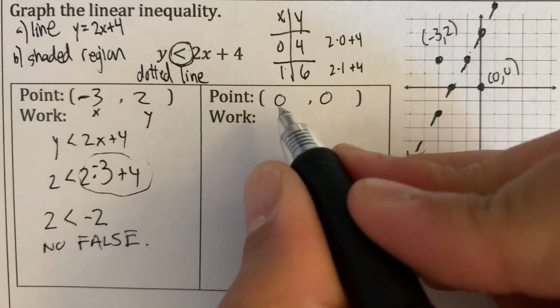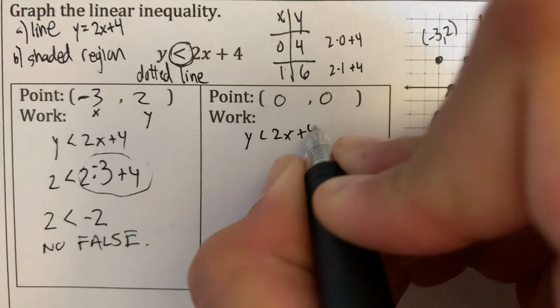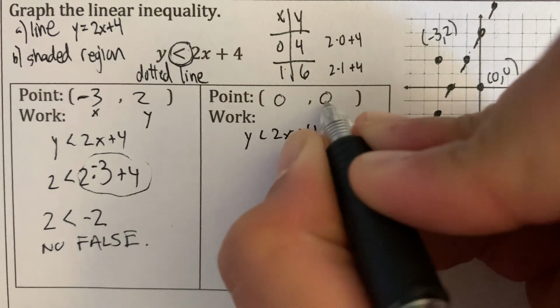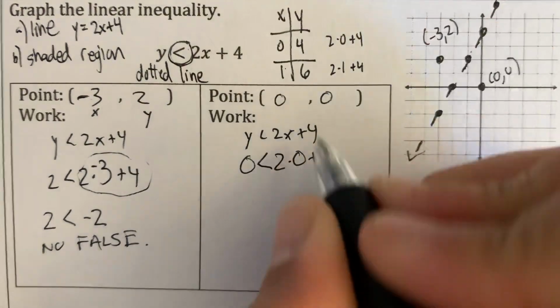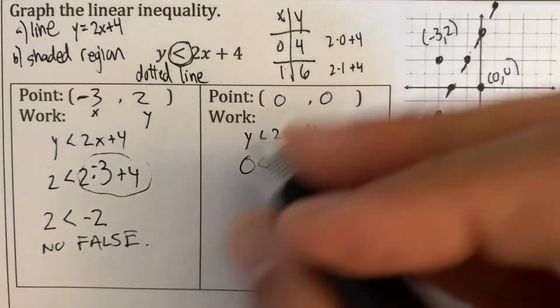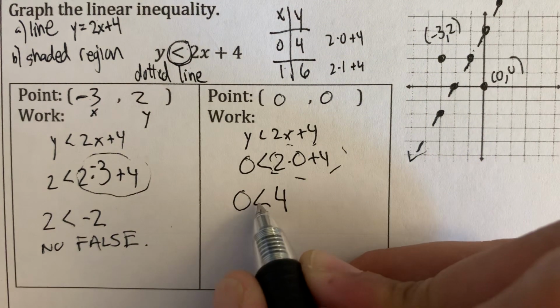Okay, so now let's plug in (0, 0) and see what happens. We have y is less than 2x plus 4. We plug in 0 into our x, 0 into our y. 0 is less than 2 times 0 plus 4. We plug all of this into our calculator and we get 0 is less than 4.